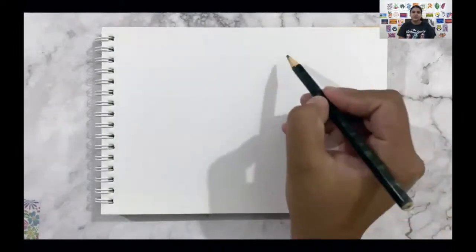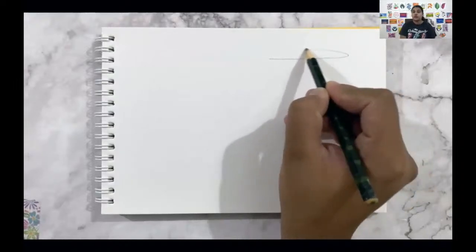So since this is the last class, you've learned so much. So use your creativity to add in, or make it look as good as you can. So let's get started with the drawing. First I'm going to be drawing the soup bowl.